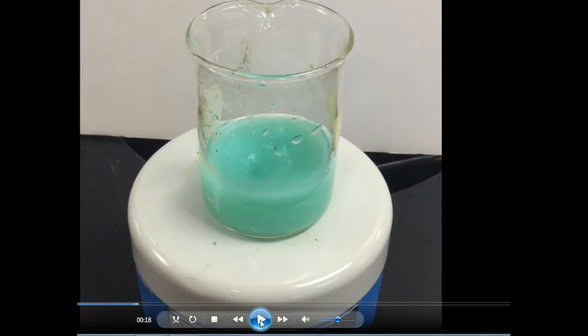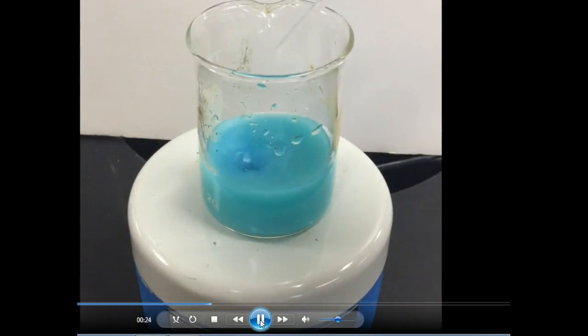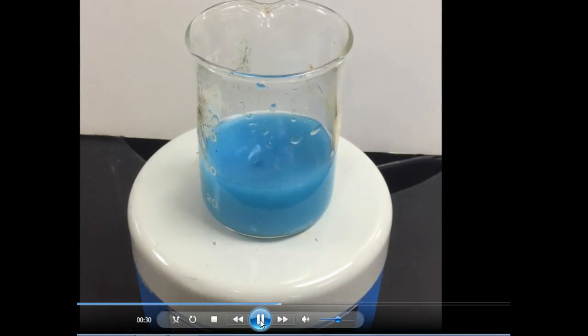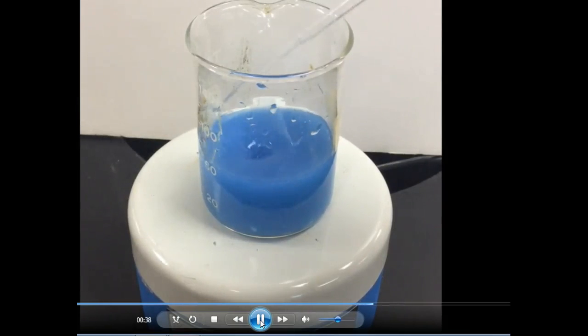So I have a base in there already, and I'm going to add another base to try to dissolve it. Let's see how it works. So if I start adding ammonia, you can see the blue start to form, and that blue is the complex ion with nickel with 6 ammonia molecules attached to it. And it takes a little bit to dissolve. It actually takes quite a lot for it to dissolve.